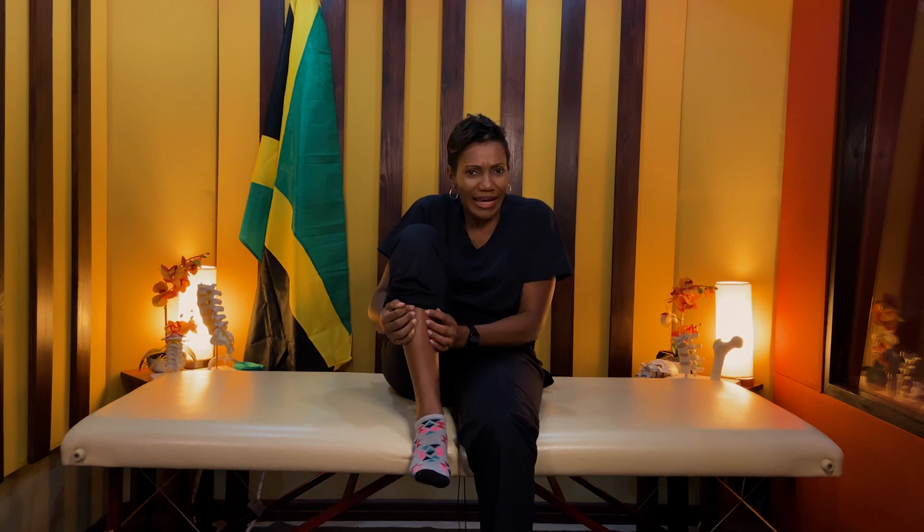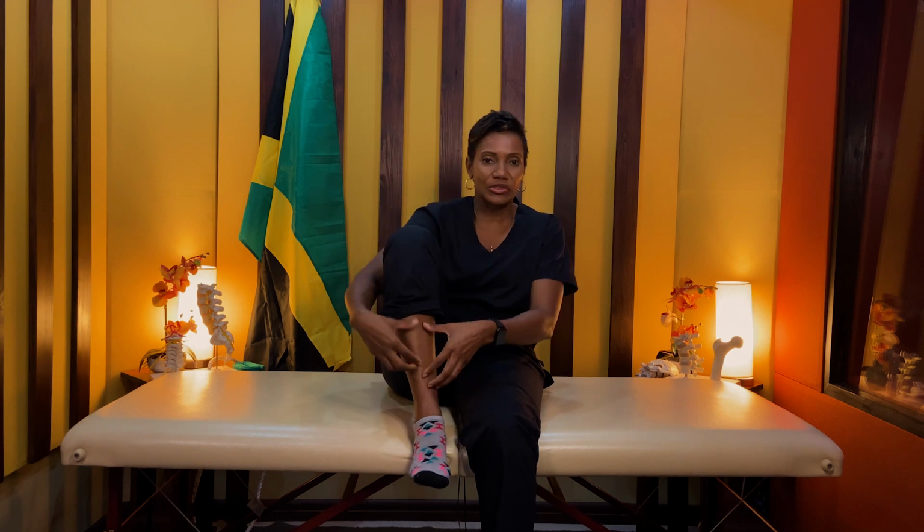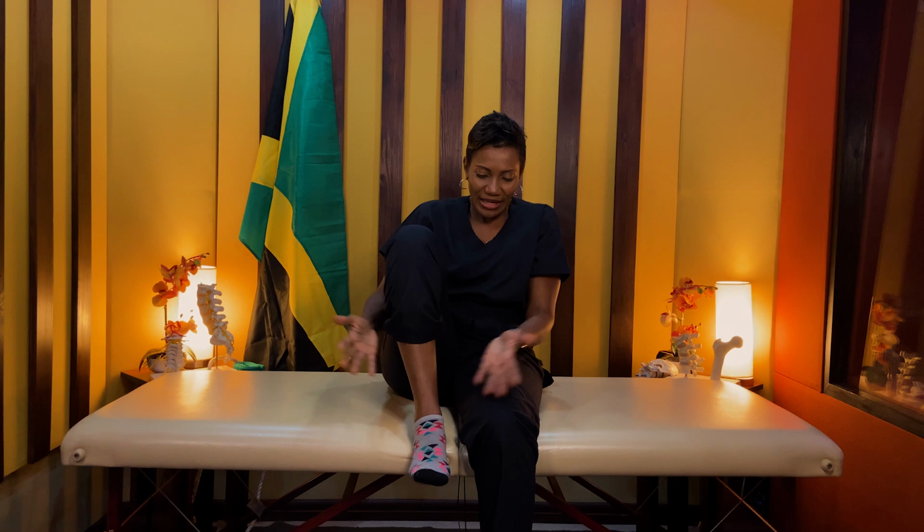And what is that? Well, it's caused by stress on the tibial bone. So the periosteum, which is the kind of membrane on the bone, gets kind of tugged. And why do you get that?